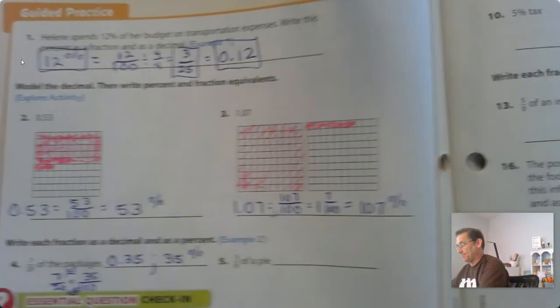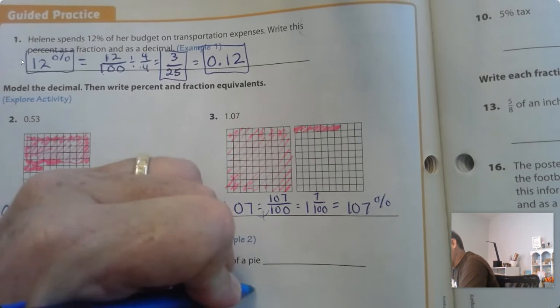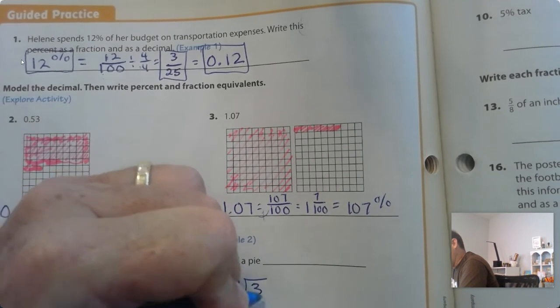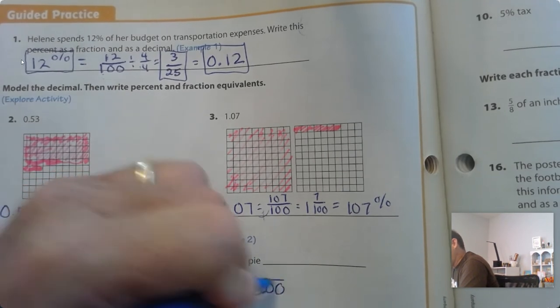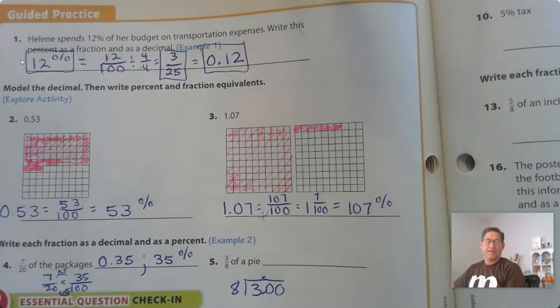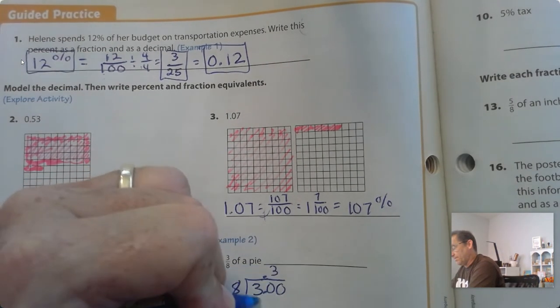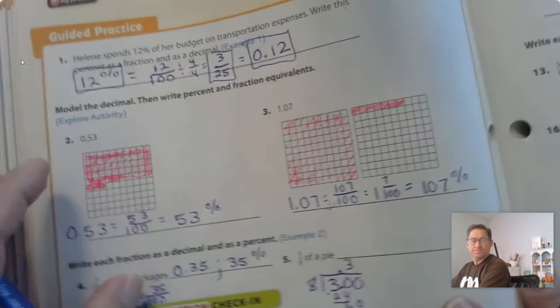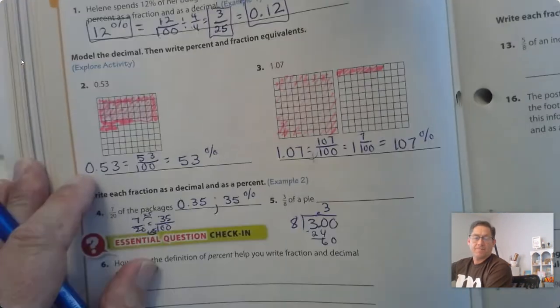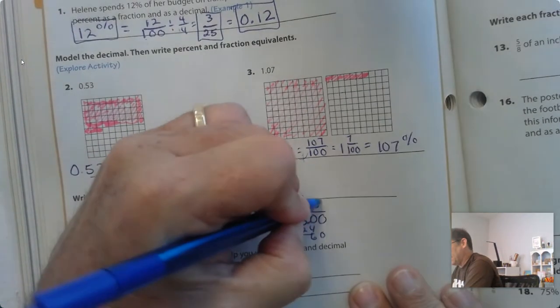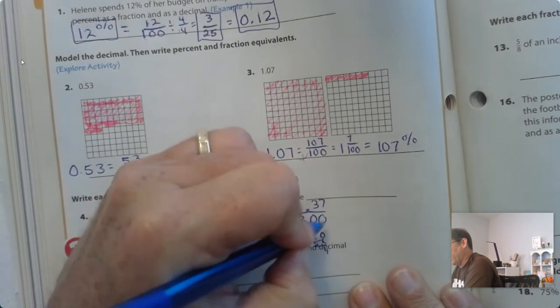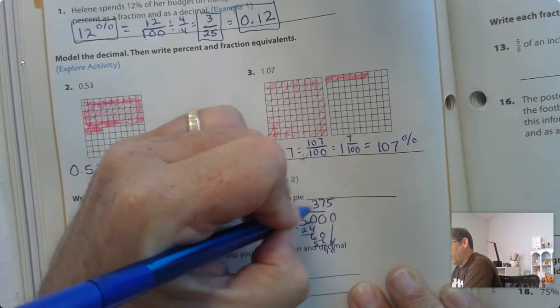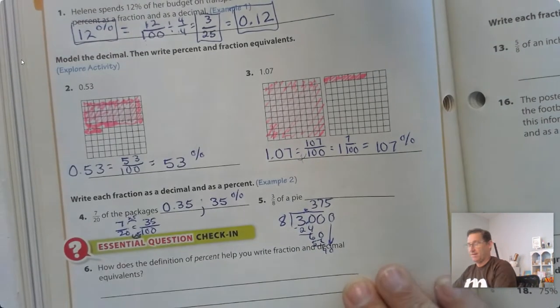3/8 of a pie. So we're going to have to take the 3, divide by 8. 8 times 3 is 24. Subtract, we get 6. Okay. 8 times 7 is 56. Subtract, we get 4. So we get 0.375.